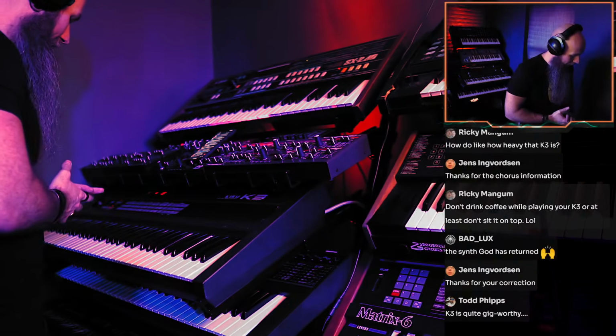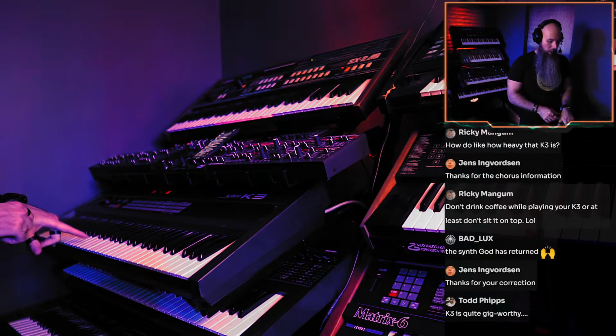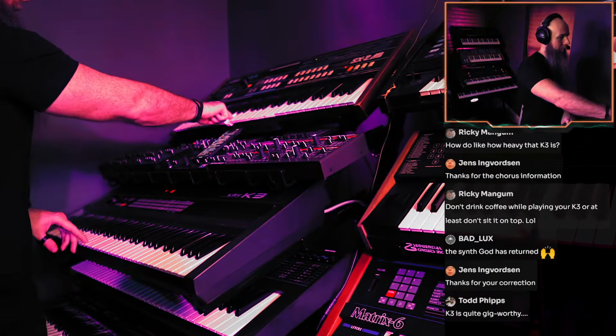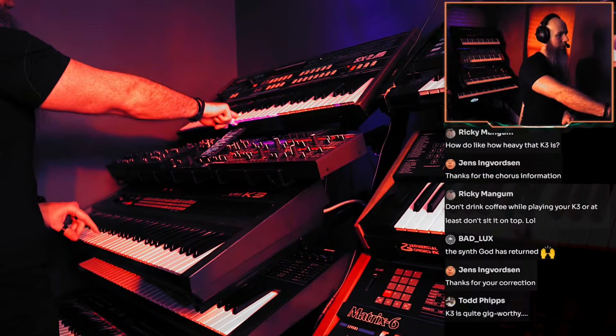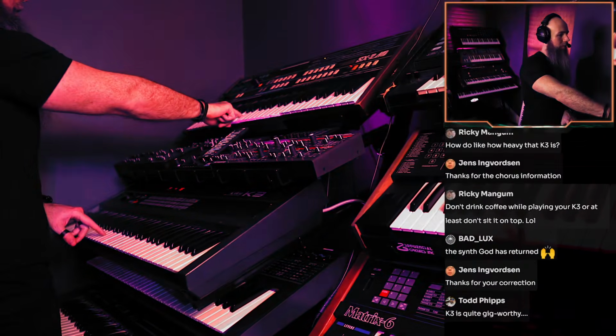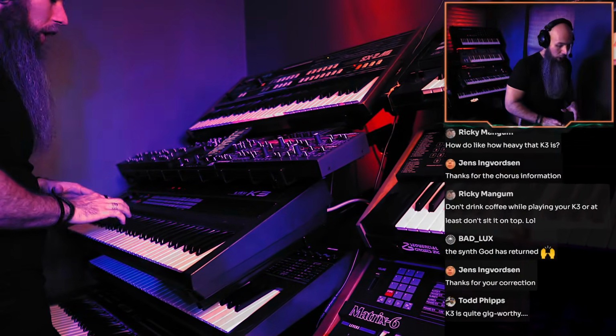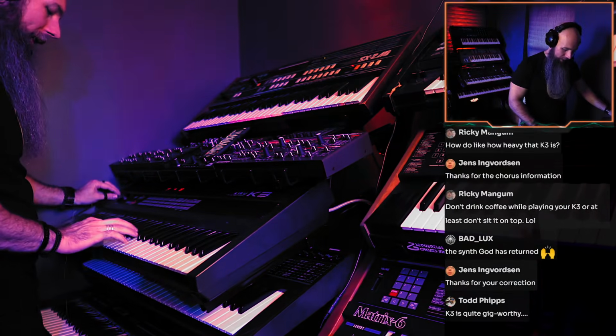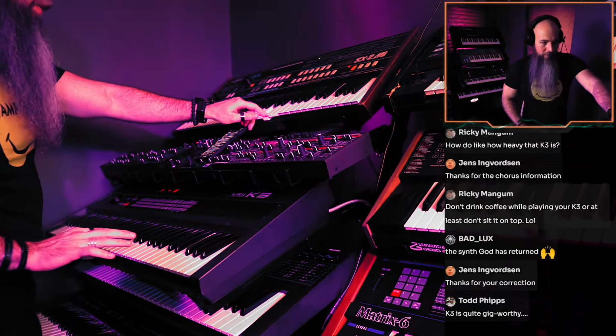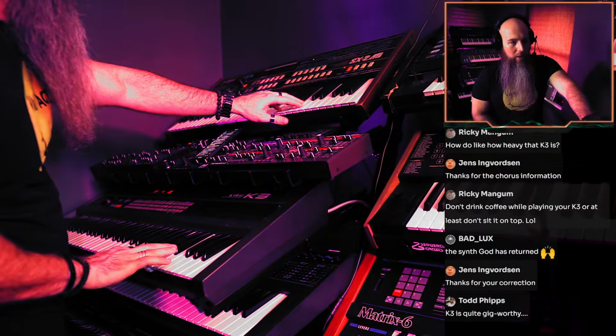I absolutely think so. Let's check out C3 square wave. A little bit more volume out of the K3, so I'll just bring that down. Actually, very similar.